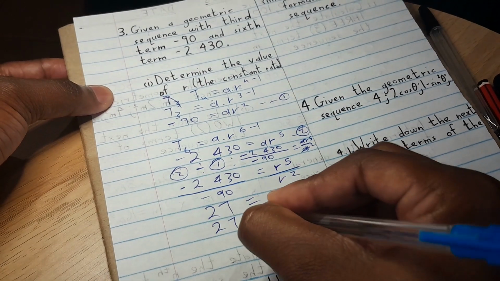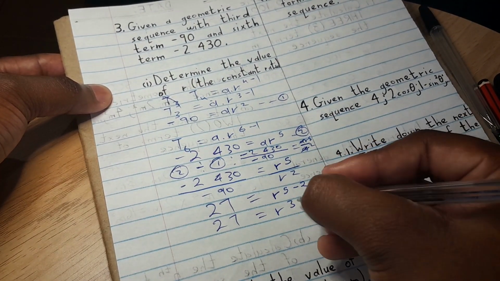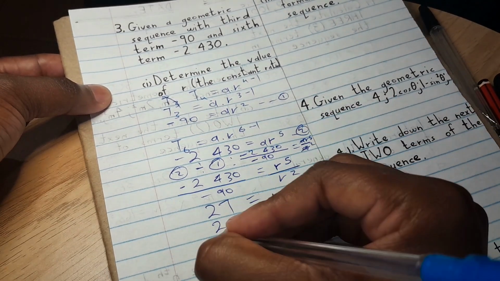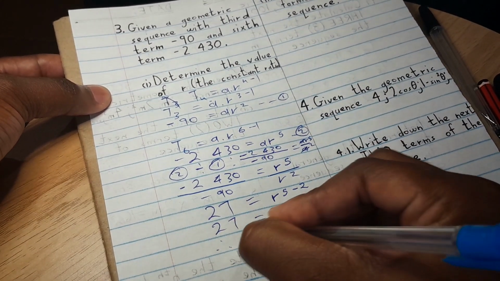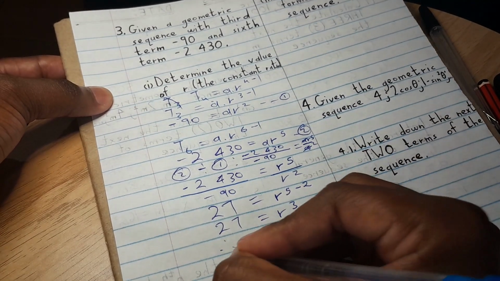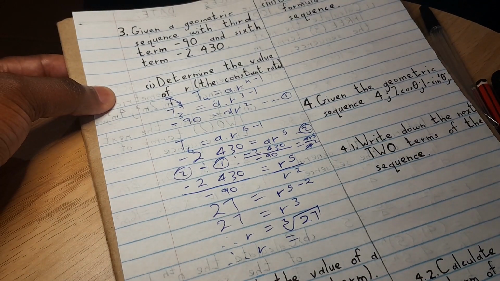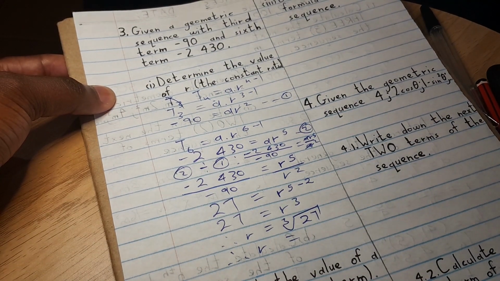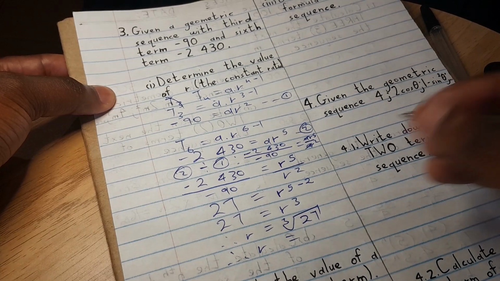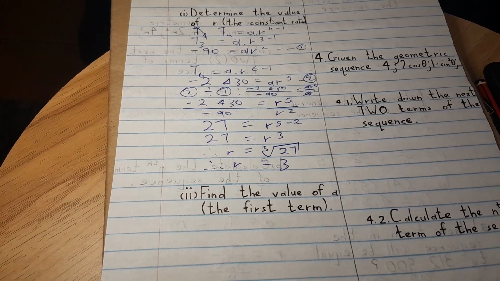So 27 is equals to R to the power of 3. How do we get R? Just take the cube root. R is the cube root of 27. So R would be the cube root of 27, which is 3. So R is 3 by calculation.